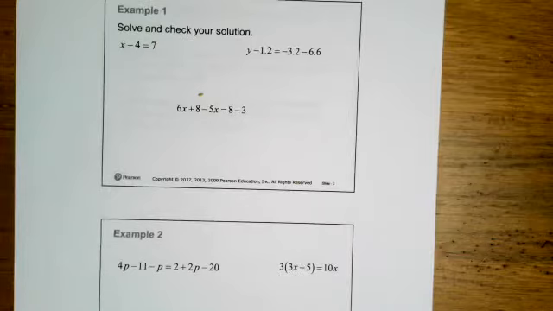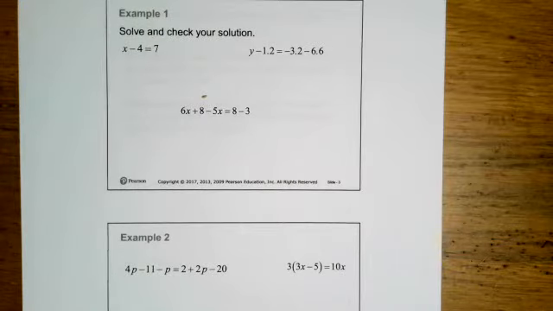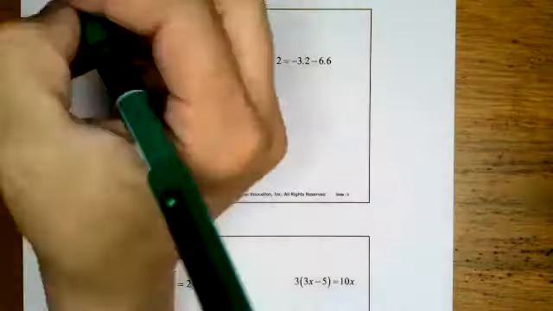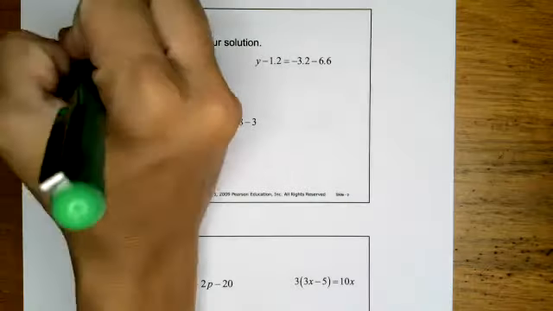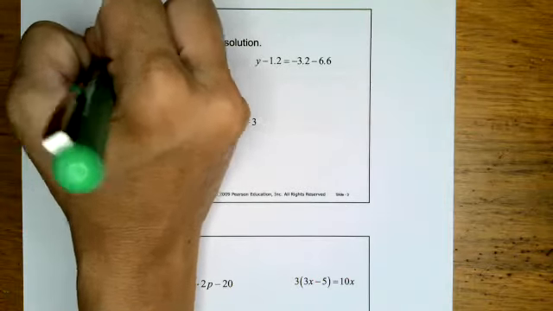Solve and check your solution. In example 1, we'll call this number 1.